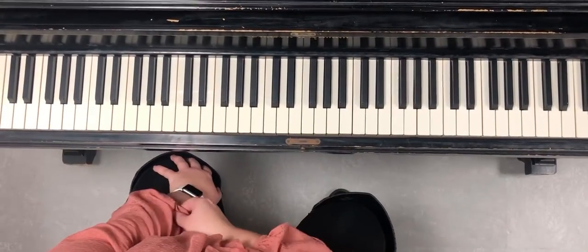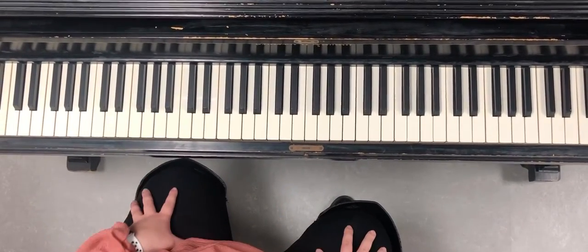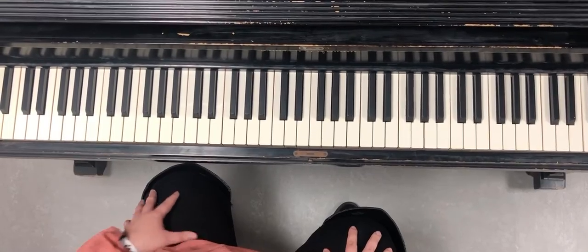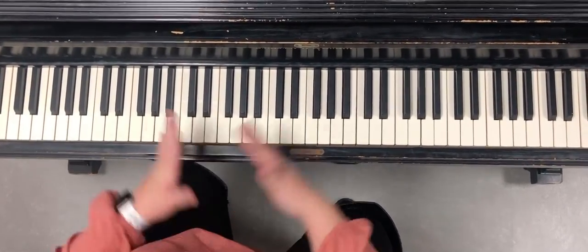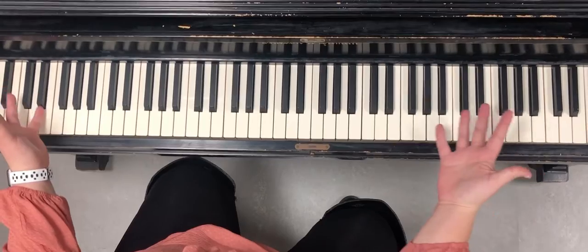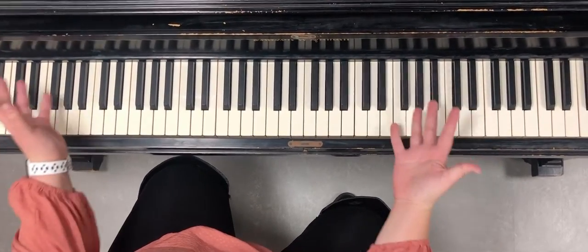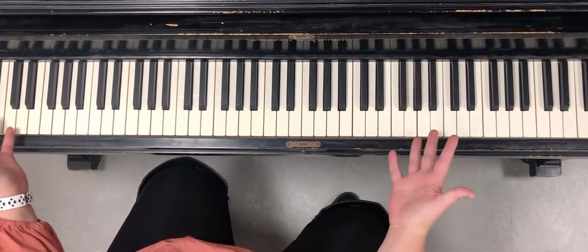All right, hi guys, as promised, today I'm going to be showing you how to actually play the piano. So when you look at it, you see a lot of white keys and a lot of black keys. But what do these keys mean and how do they work? And is there a name for them? Yes, there is an answer to all of those questions.